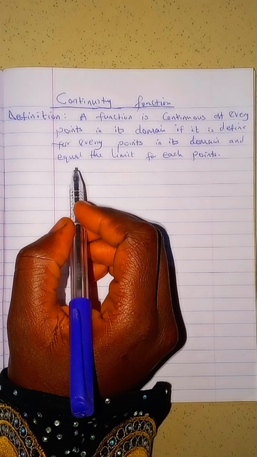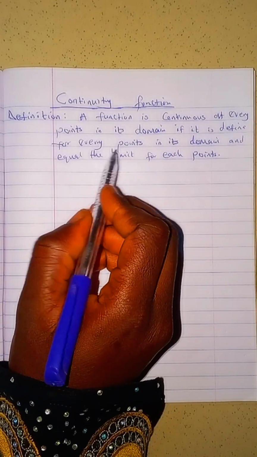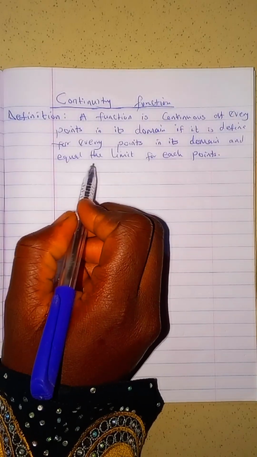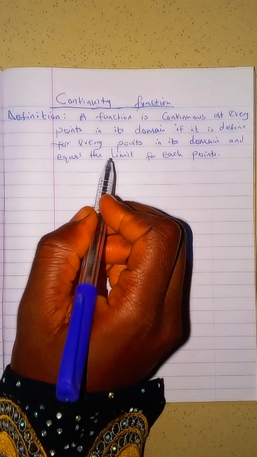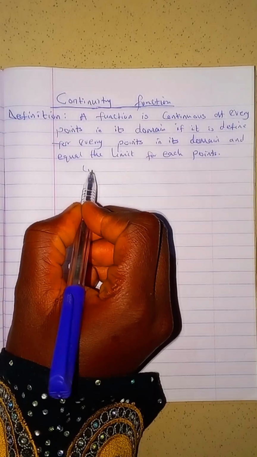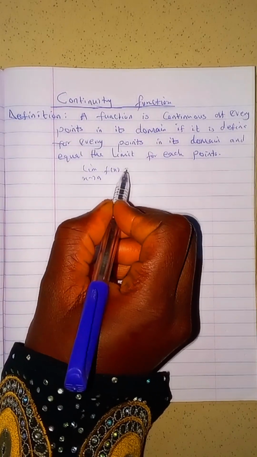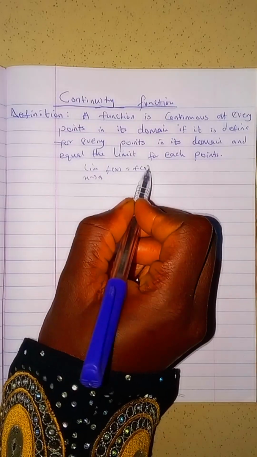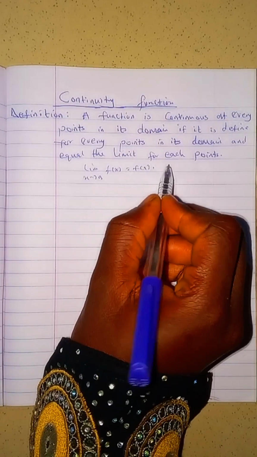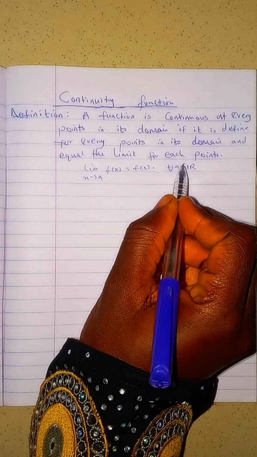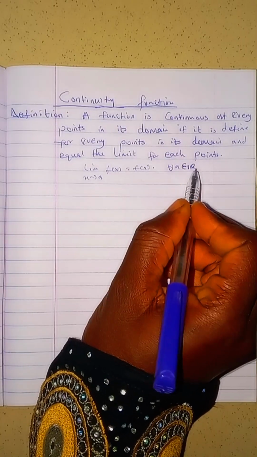A function is continuous at every point in its domain if it is defined for every point in its domain and equal to the limit for each point. That is, if the limit as x approaches a of the function is equal to f of a, for all a coming from the domain, assuming the domain of the function is the real numbers.